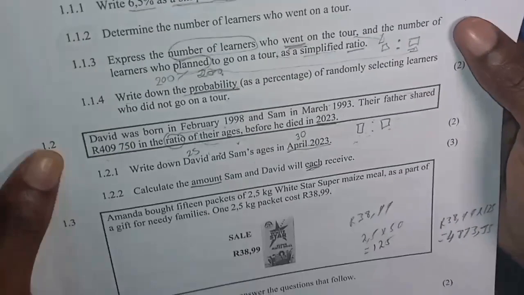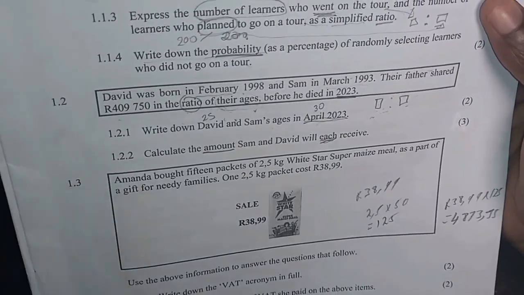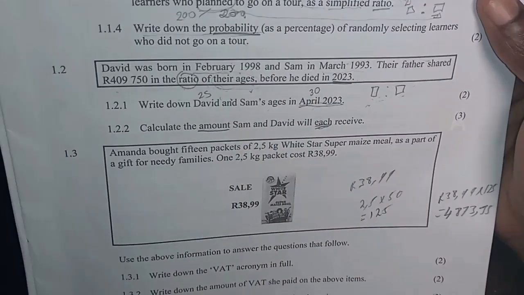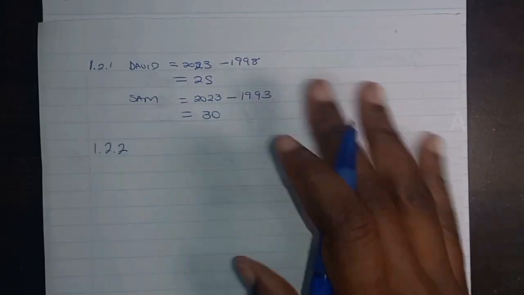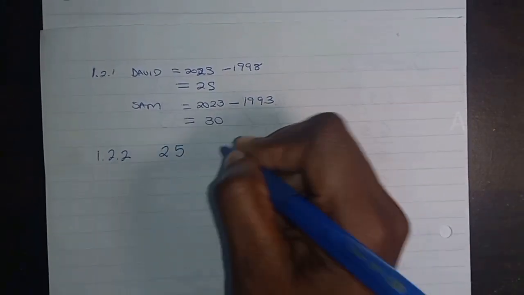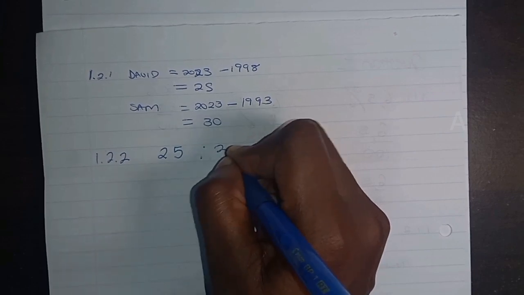It says here, David and Sam. They started with David and then wrote Sam as well. But in this case, it doesn't matter which one you start with, right? Okay, so because they started with David, we're also going to start with David and then end with Sam, which got 30. So, okay, David is going to get 25 parts, and Sam is going to get 30 parts, right?